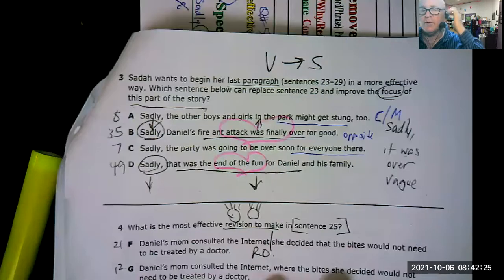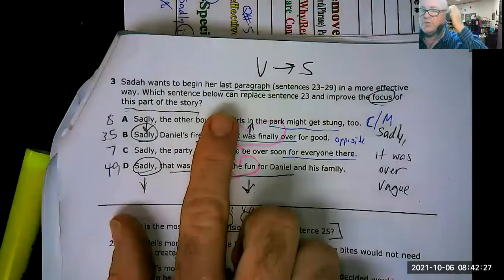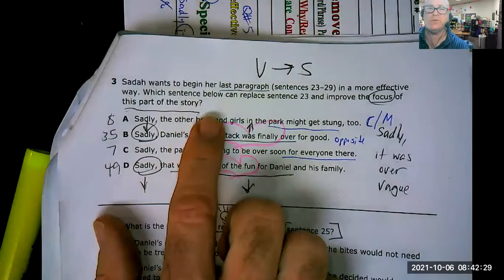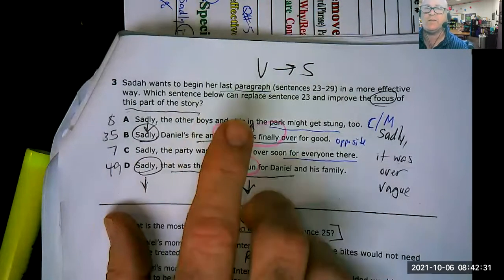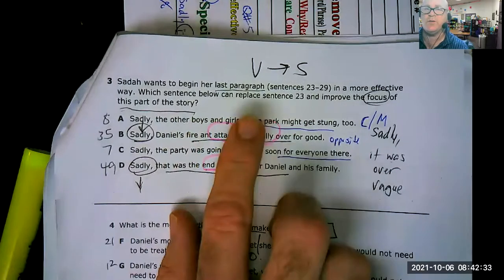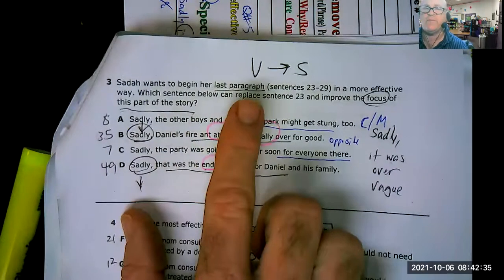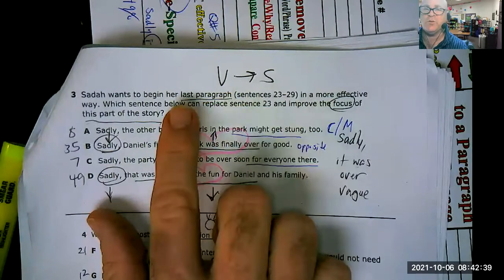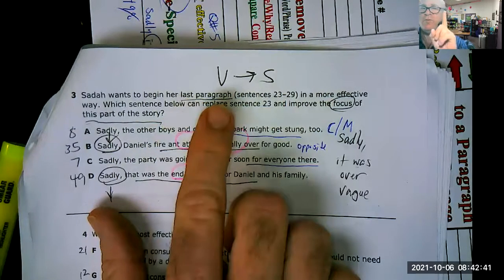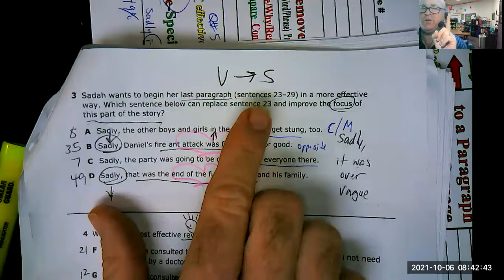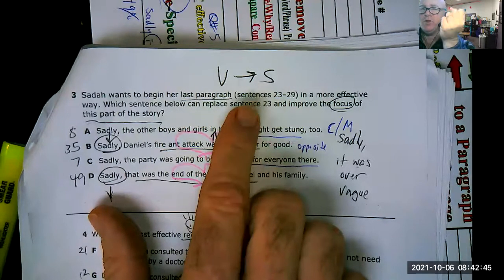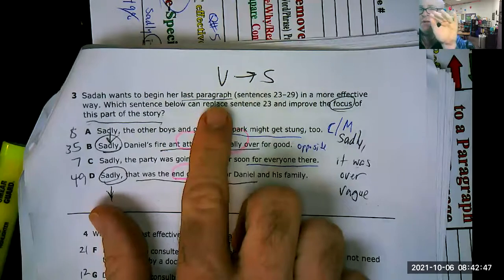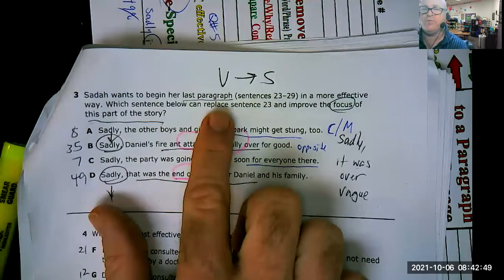Seda, or person who wrote this fictitious passage, wants to begin her last paragraph, sentences 23 through 29, in a more effective way. Which sentence below can replace sentence 23? So we're only removing one sentence because in order to replace something, you have to remove it so that you can replace it and improve the focus of the story.